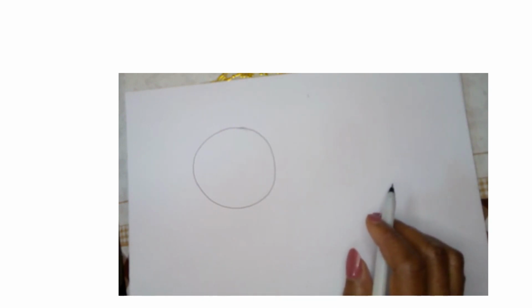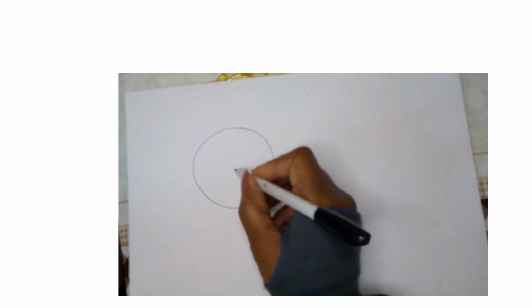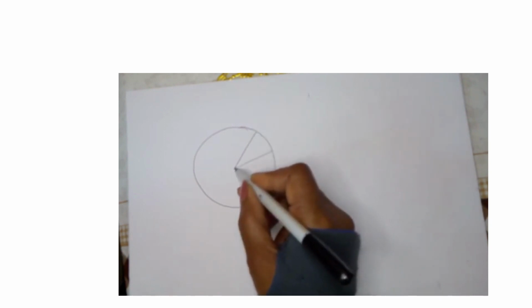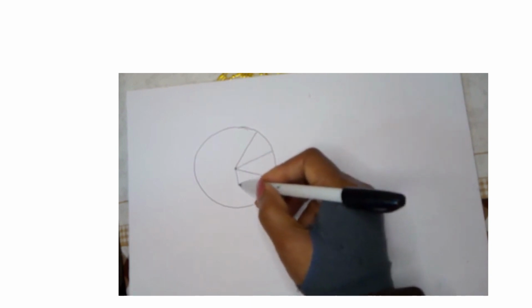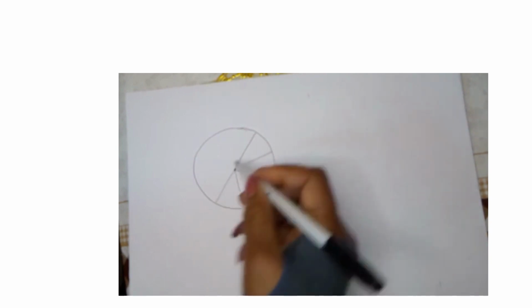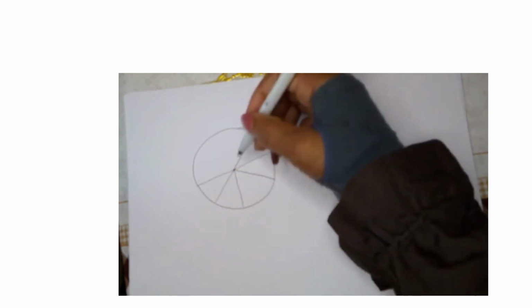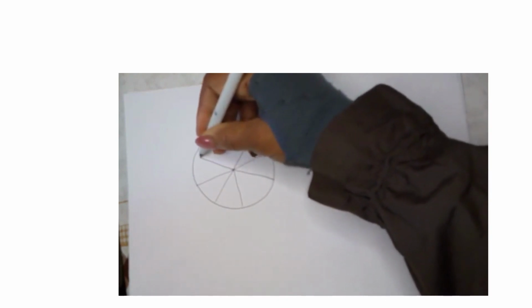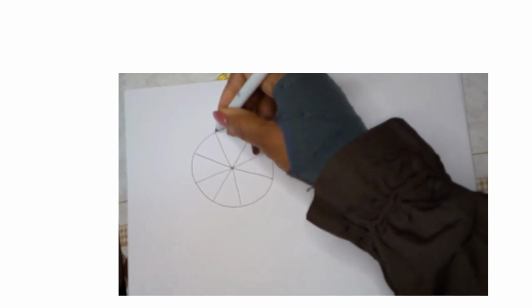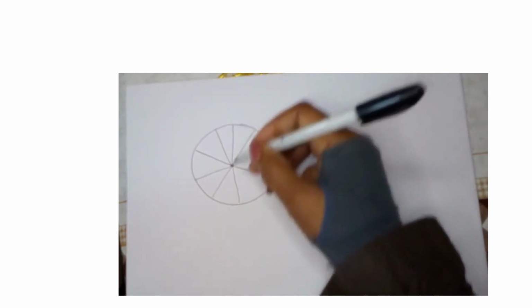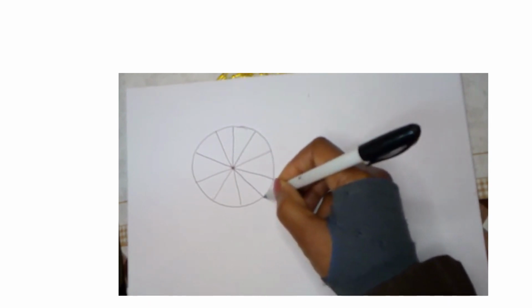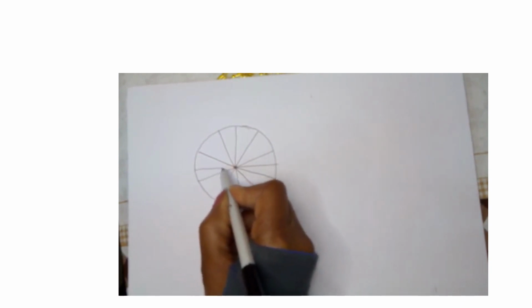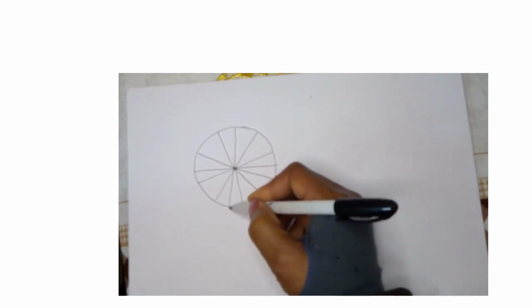So I'll draw it and count 1, 2, 3, up to 12. Let's count. They are not equal anyway.